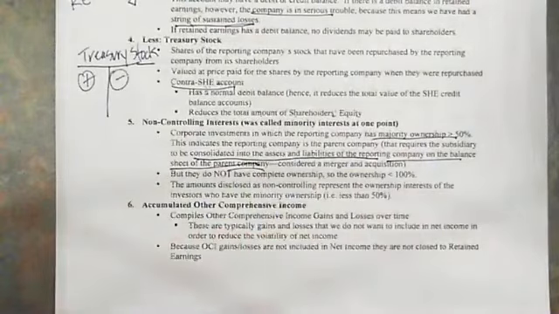So, for example, Company A owns 60% of Company B. Well, that means that on Company A's balance sheet, since they own more than 50% of Company B, they would consolidate the financial statements of Company A and Company B into their financial statements. So they would report the assets of Company B, the liabilities of Company B.